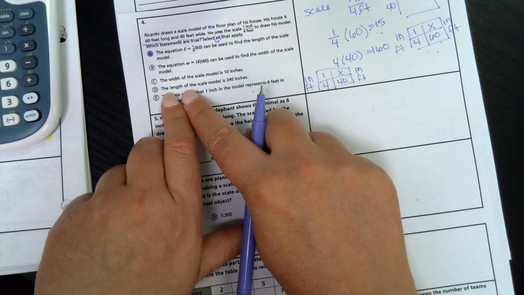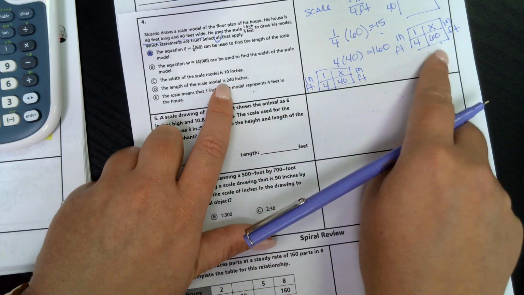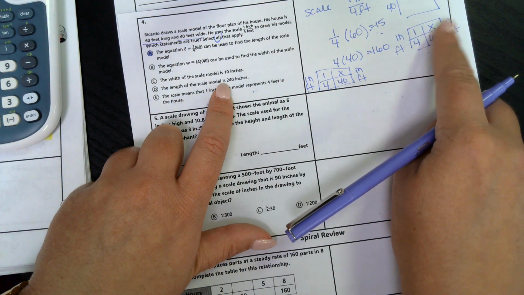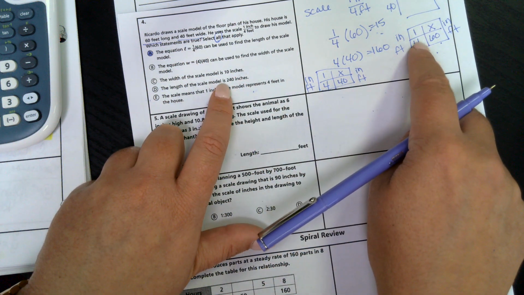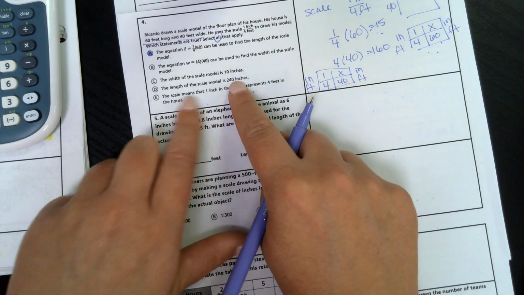And then the same thing for the length. The length of the scale model is 240 inches. Well, we've already set up that ratio box here, and we found the answer to that. So is this true? Is it 240 inches based off of the ratio box we've already done? And I'll let you decide that.